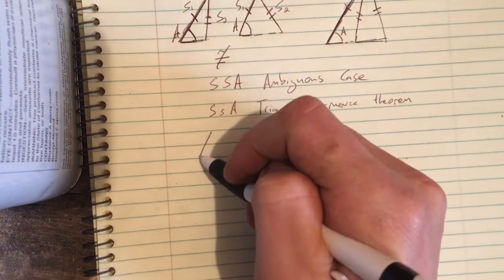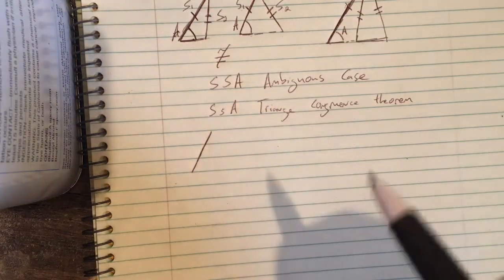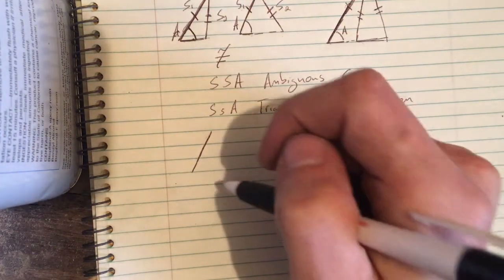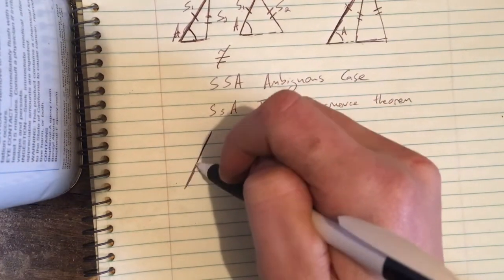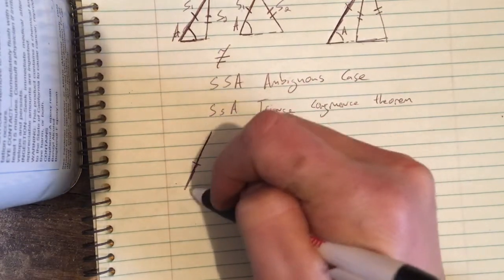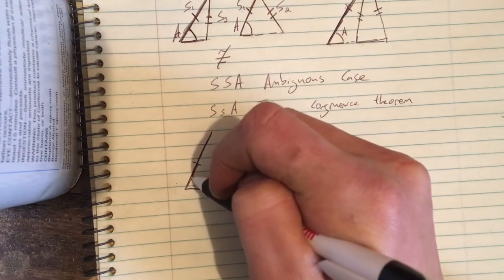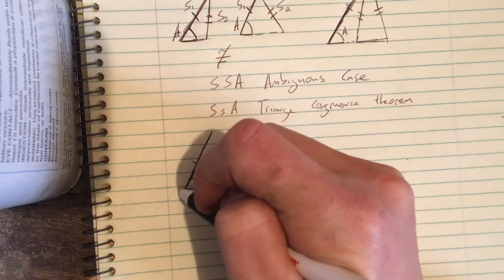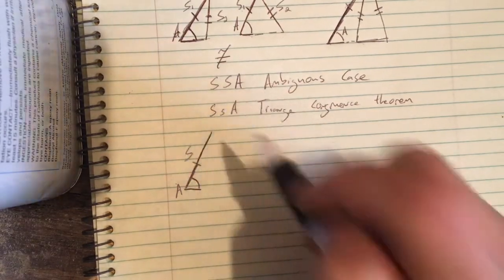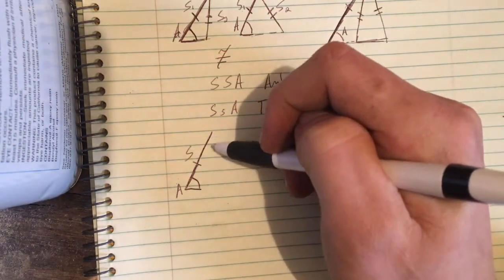So if we look at this same case, and I have a triangle laid out here, so I've got an angle, I've got a side, and then I could have another side.